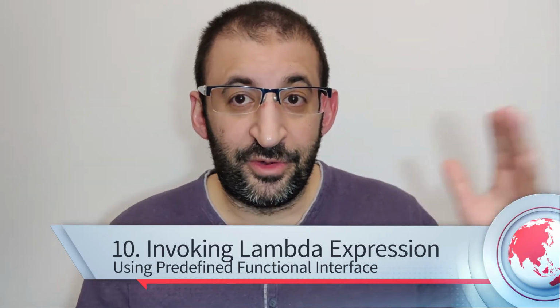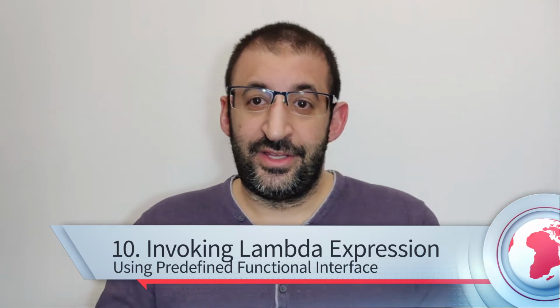Remember, I have said before, we have predefined functional interfaces that exist before Java 1.8. For example, Runnable, Callable, ActionListener, Comparable, okay? So in this example, I will use the Runnable predefined functional interface. I will have to use a thread.